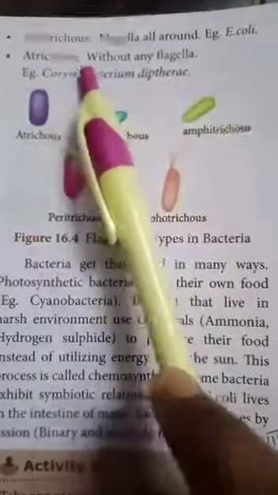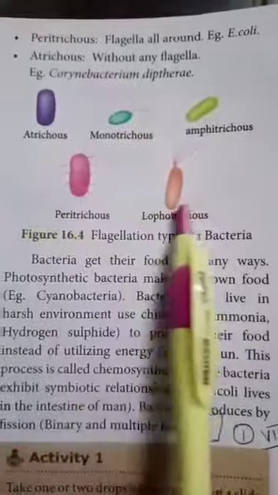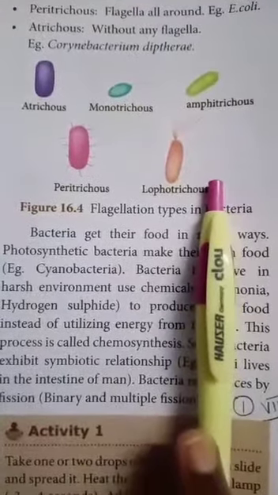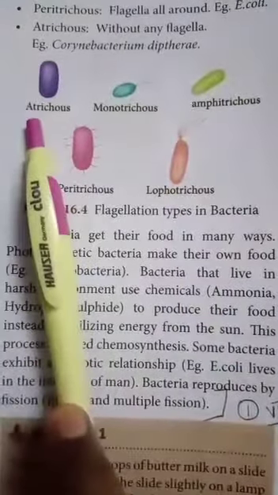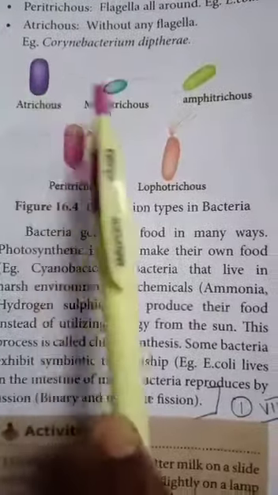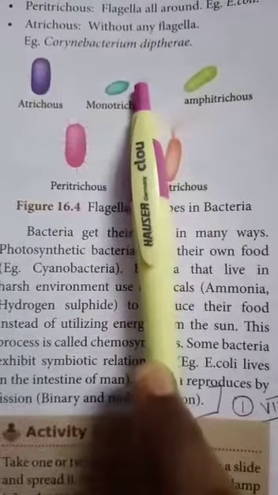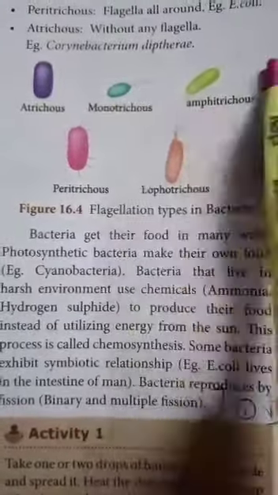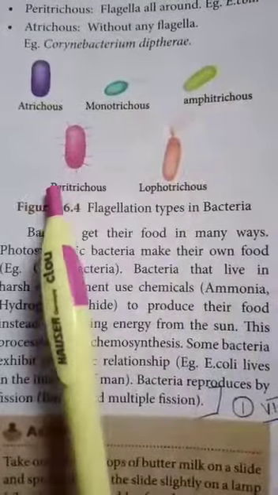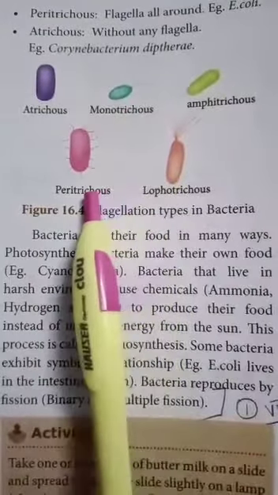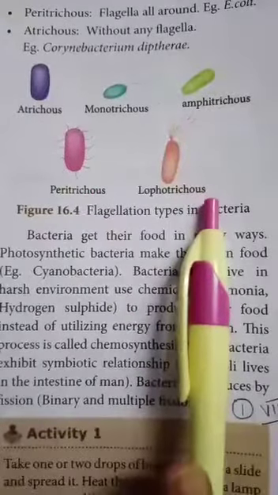These are the images of the flagella. First, atrichous without flagella, monotrichous with one flagellum, amphitrichous both sides, peritrichous flagella all over, and lophotrichous at one side.